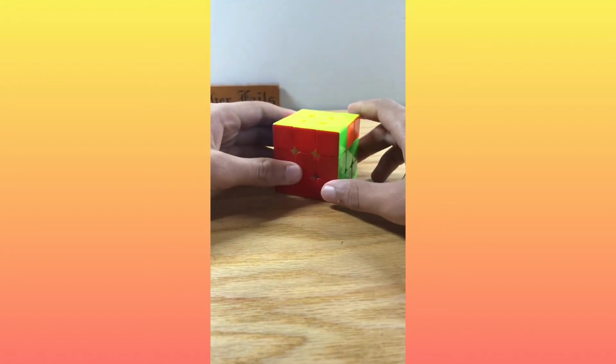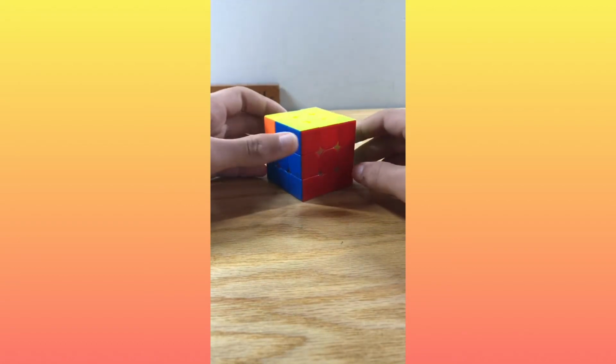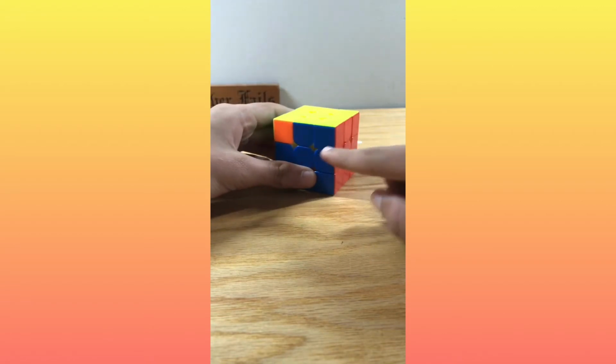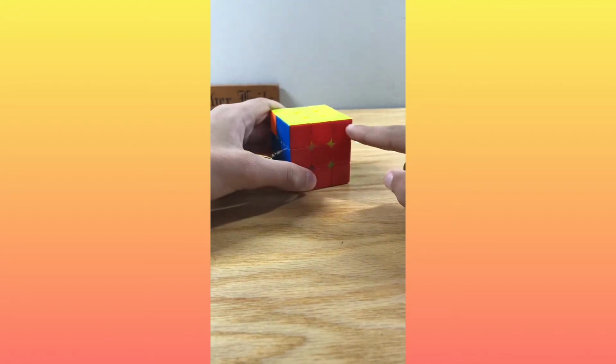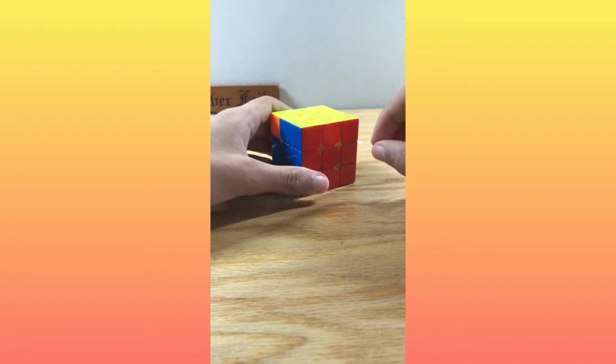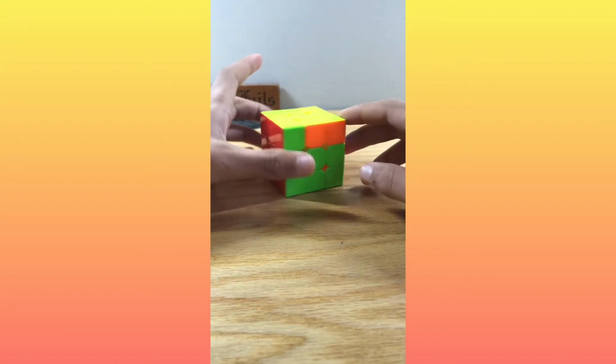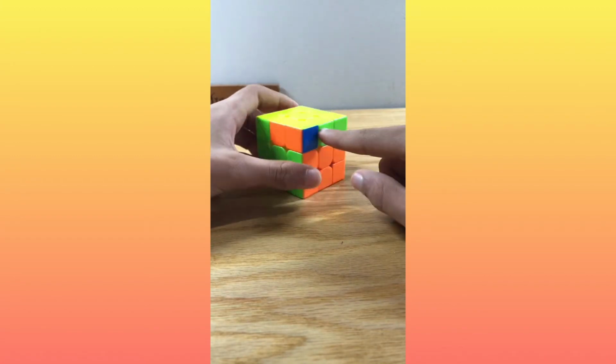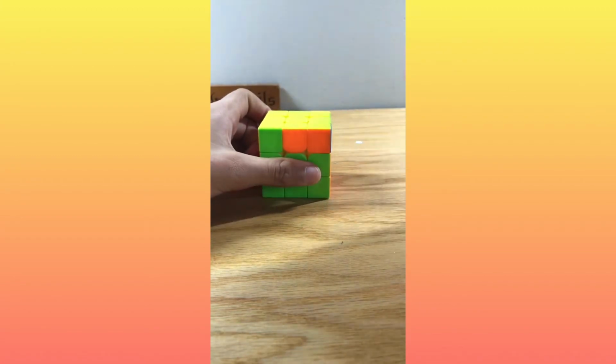I'll show you that and then try to explain it to you more. So as you can see, these four pieces are solved. One, two, three, four. These pieces are all solved right here. And these pieces are all unsolved. They need to move around. One, two, three, four. These four pieces up here are all unsolved.